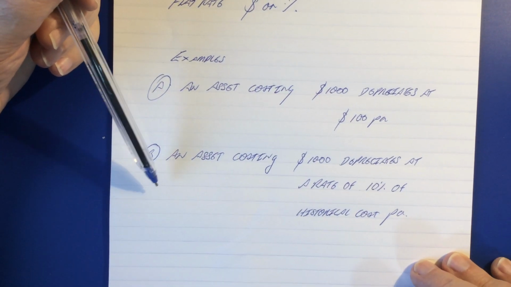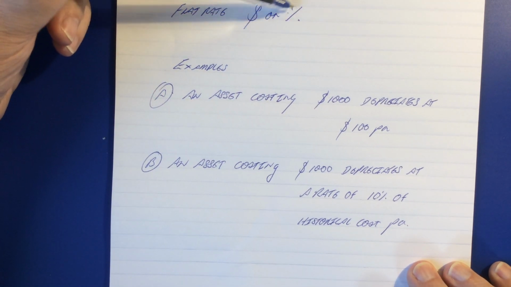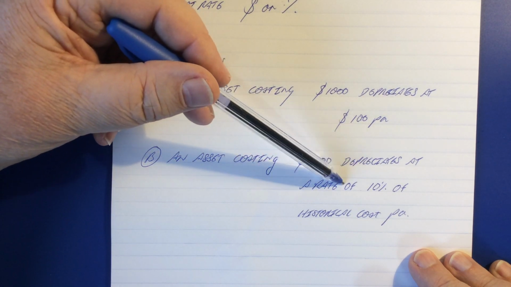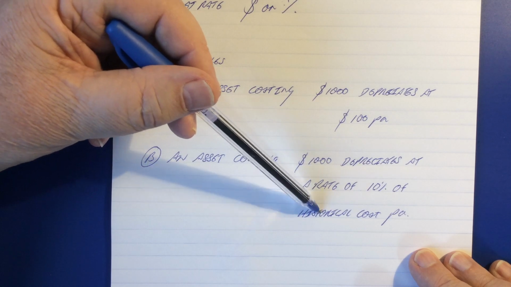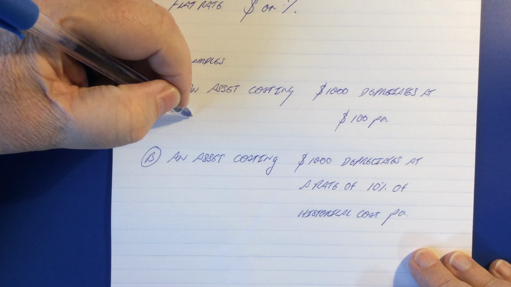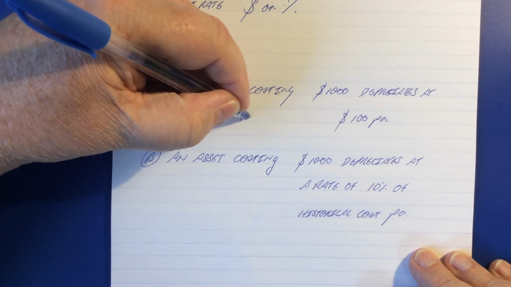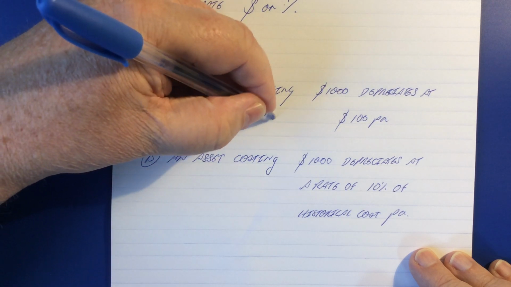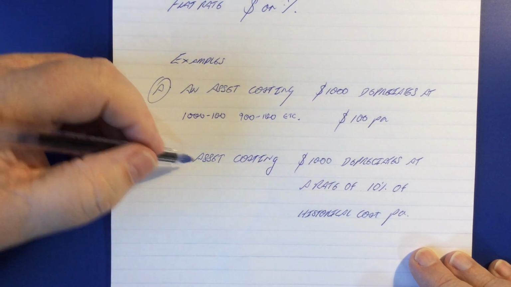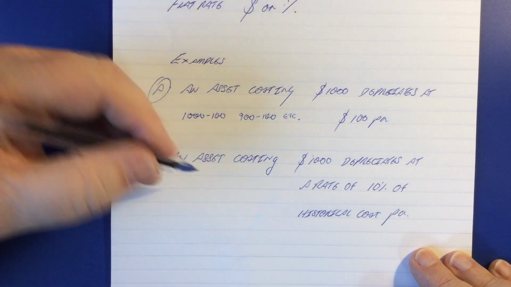Okay, second example, which is the percentage. An asset costing $1,000 depreciates at a rate of 10% of the historical cost per annum. So while this was 1,000 minus 100, 900 minus 100, etc., this one, what we have to do first of all is work out what 10% of the historical cost was.